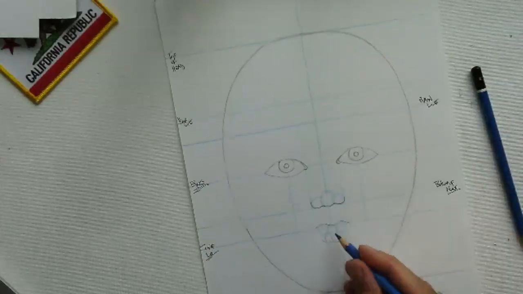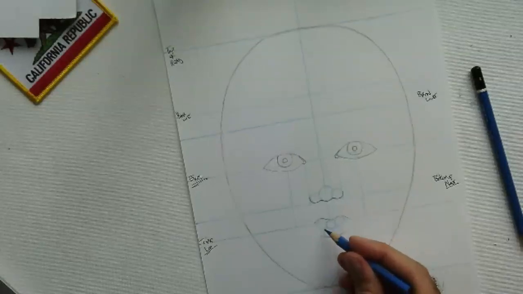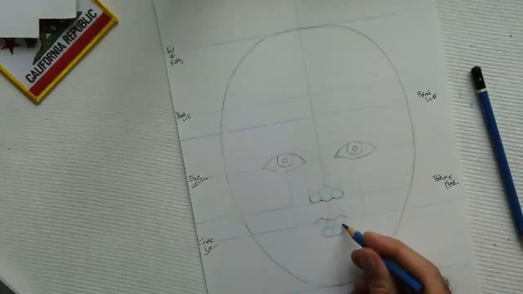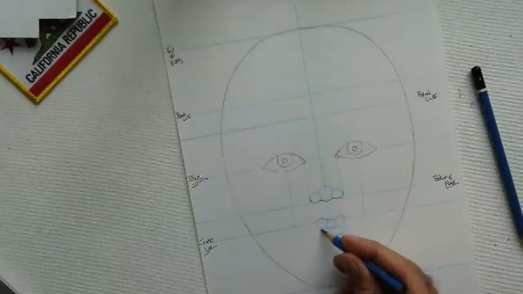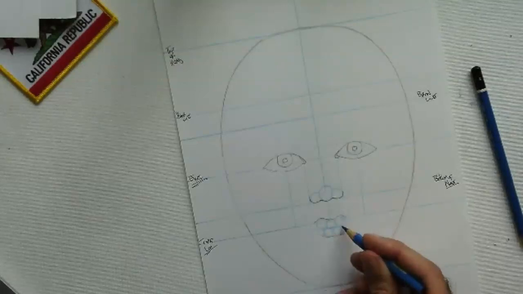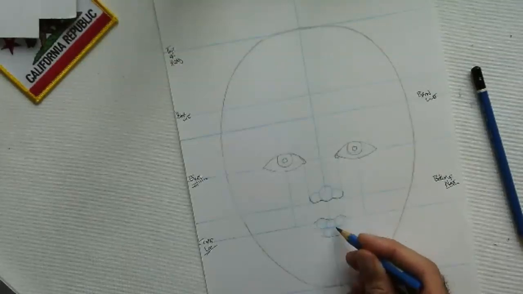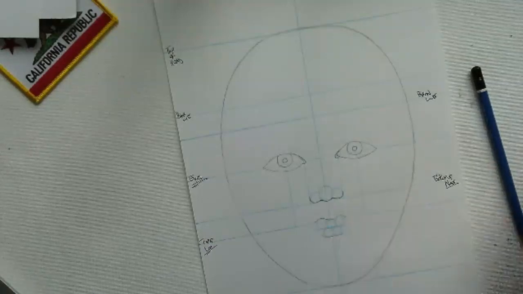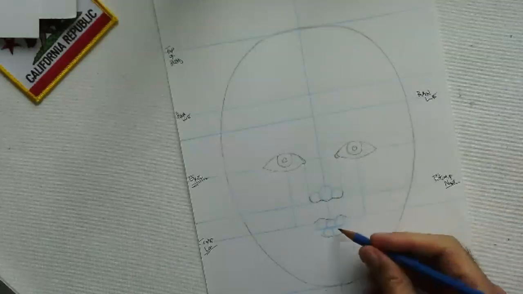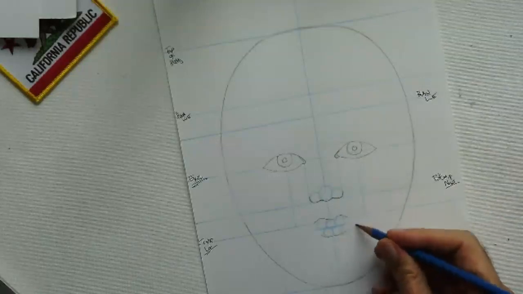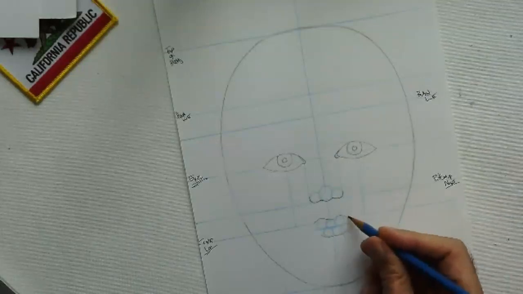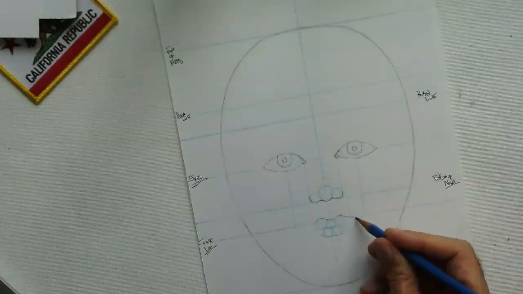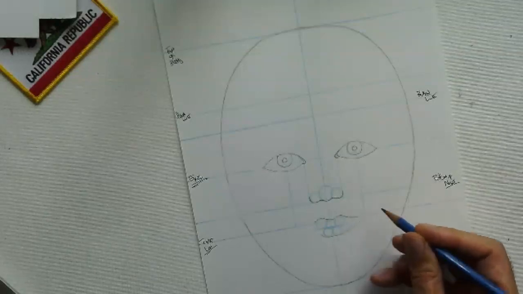Now, we can be thinking about expression too as we do this, and what kind of expression do you want to have on your portrait, on your face? So maybe we have a slight grin there, yeah. There we go. And that kind of tells us where we want those corners to be headed towards.